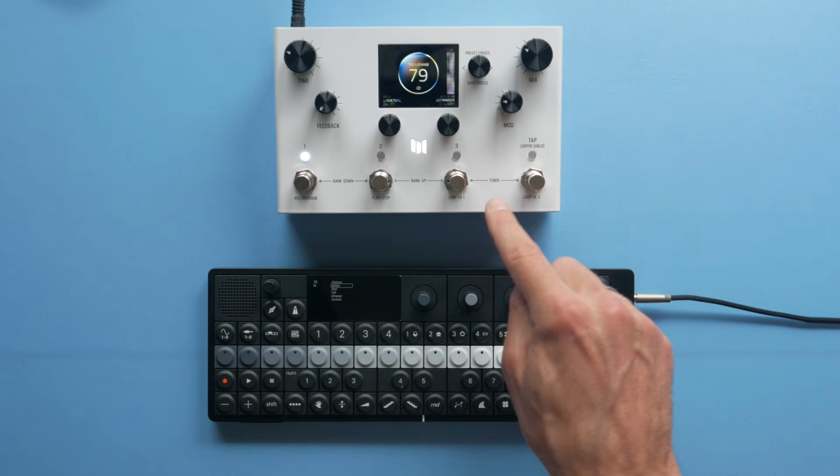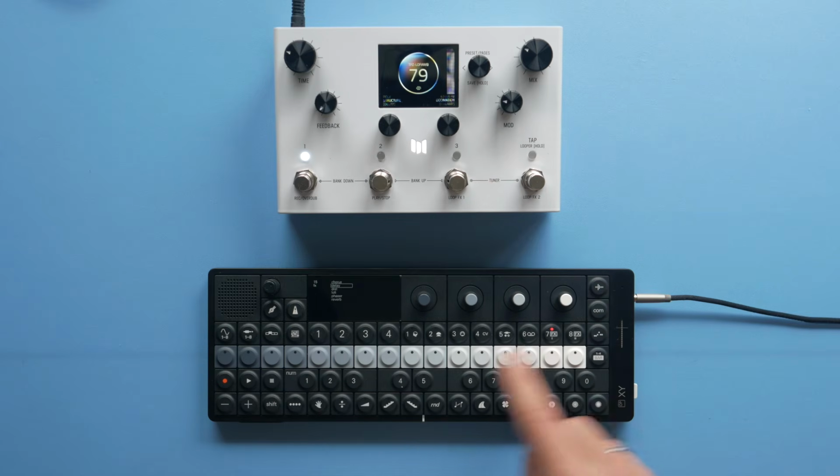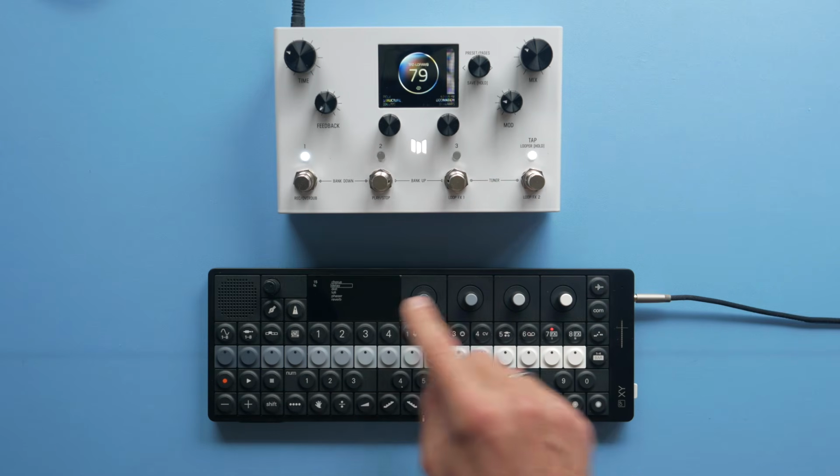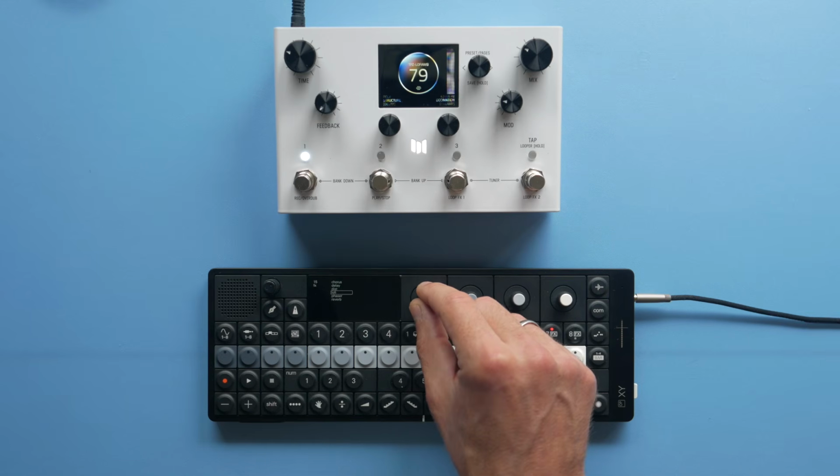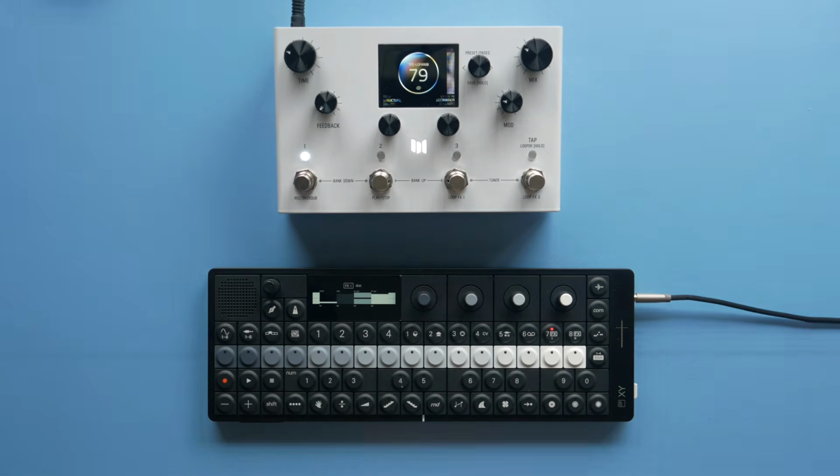For example, if I'm using an external delay, I can use effect send 1, which I often have used for a delay, and make space for something else like a lo-fi effect. But enough talking, how do we set this up?